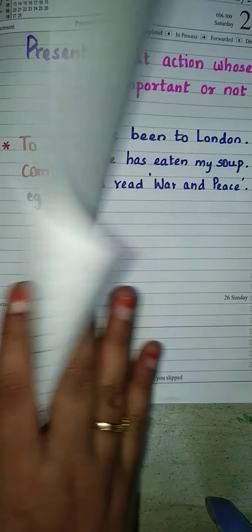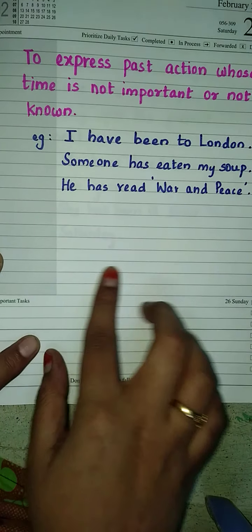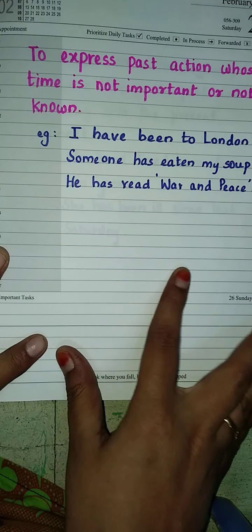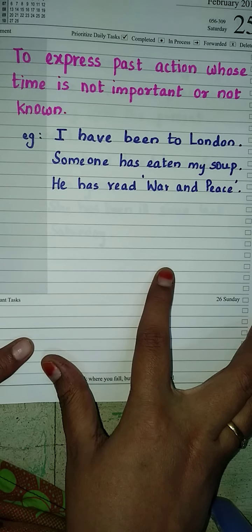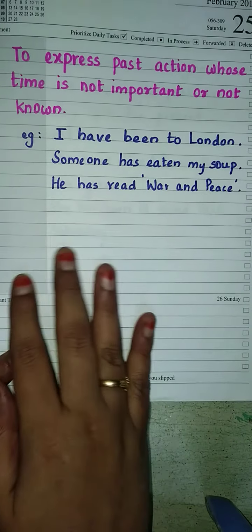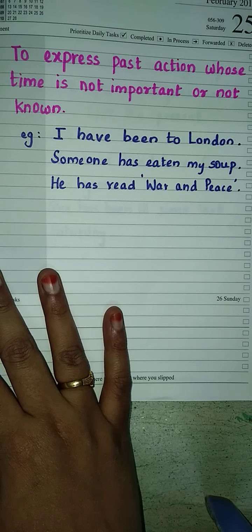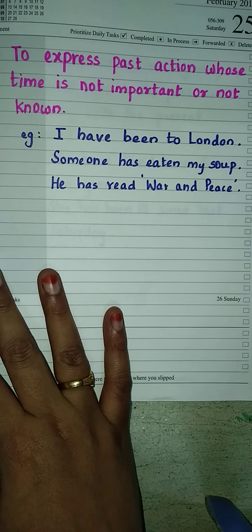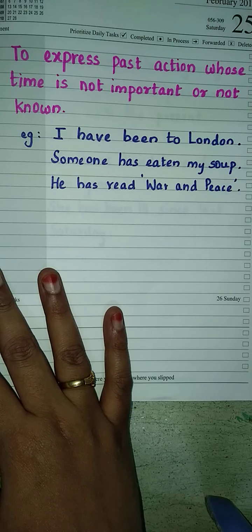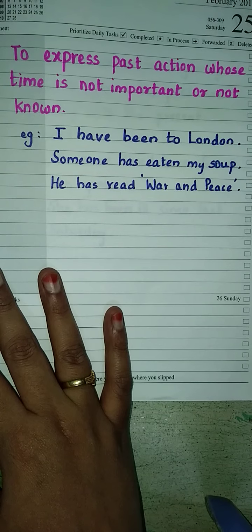Now, see the next point. To express a past action whose time is not important or not known. To express a past action, instead of using simple past tense, we will use present perfect tense, if you don't want to give importance to the time, or else the time is not known. In that case, instead of simple past tense, you can better express that past action in present perfect tense.